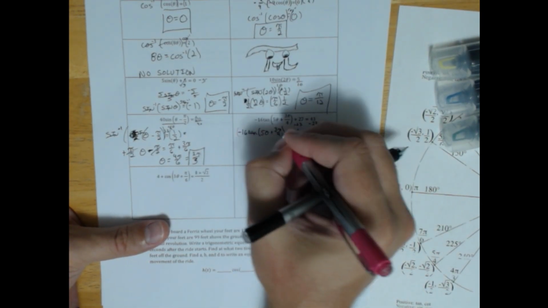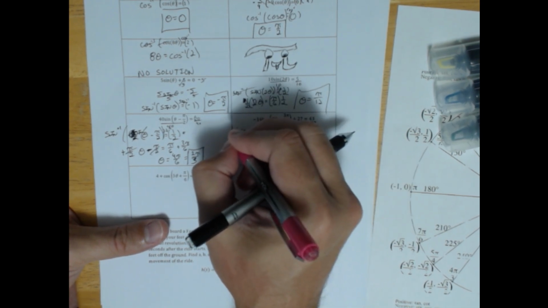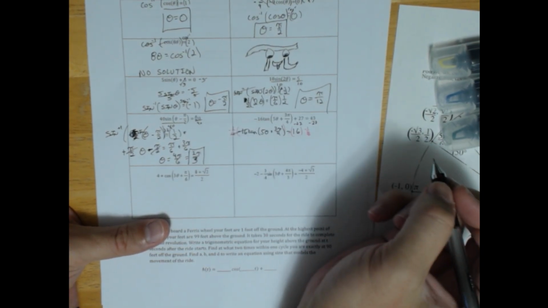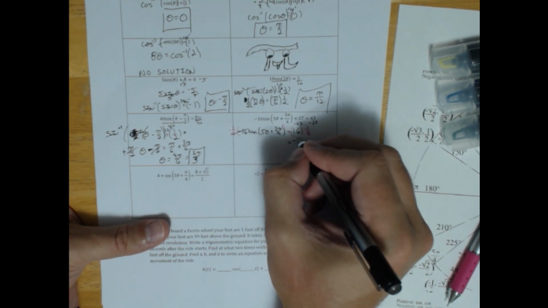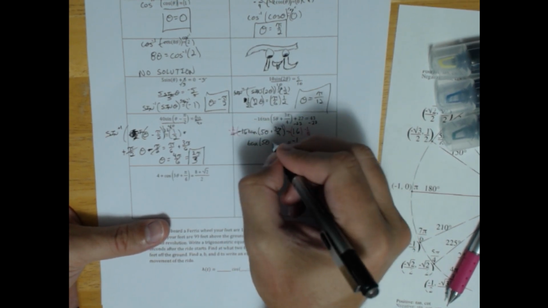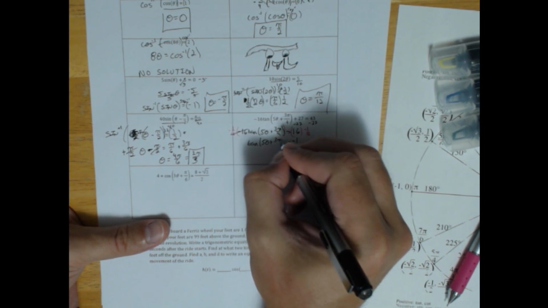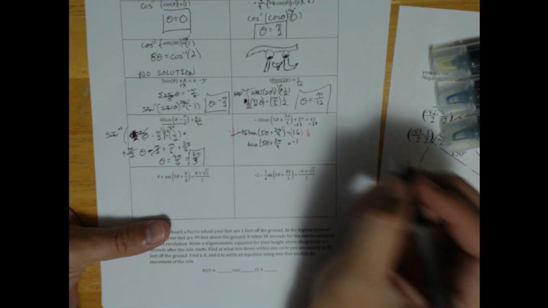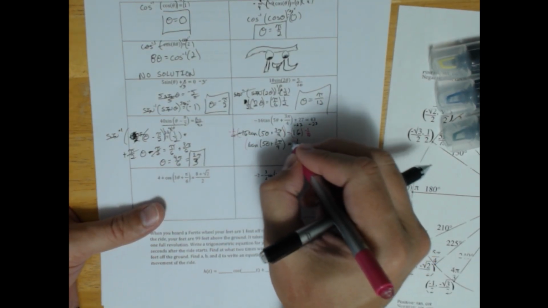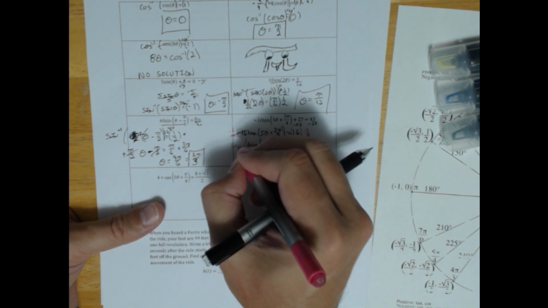Divide both sides by negative 16 or multiply by negative 1/16 to both sides, whichever you prefer. Those go away. This becomes negative 1. So tangent of 5 theta plus 3 pi over 4 is equal to negative 1. Inverse tangent of both sides.